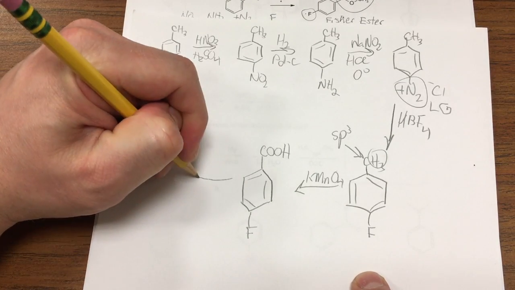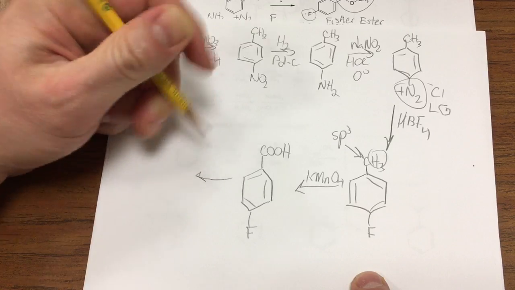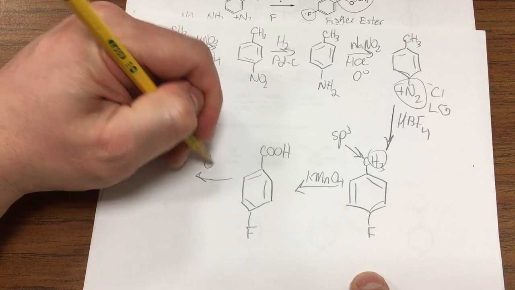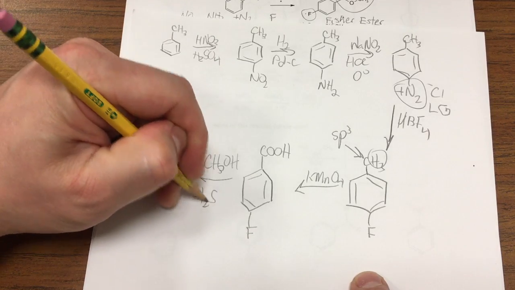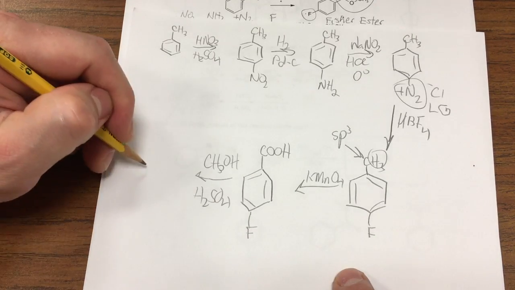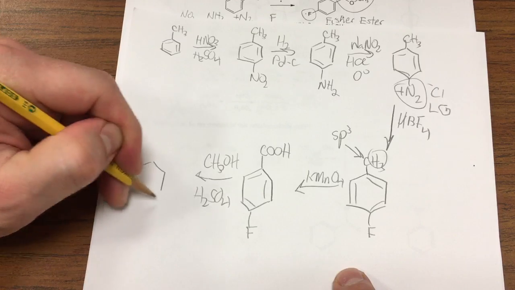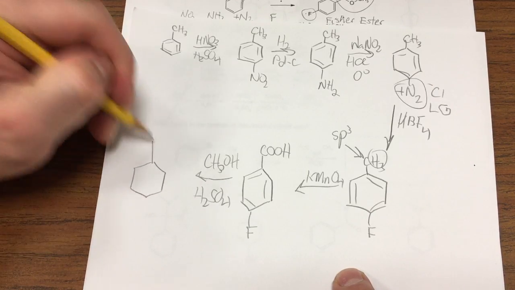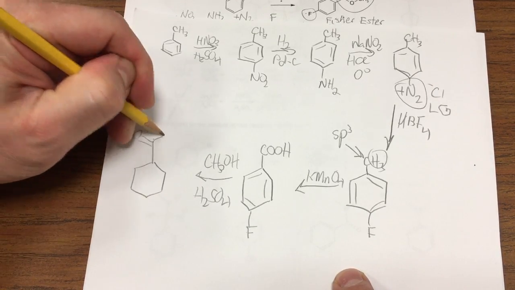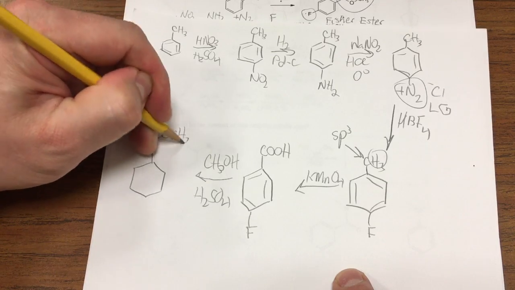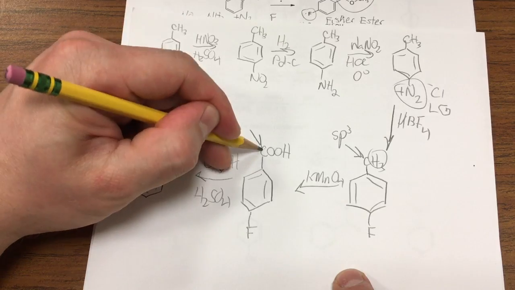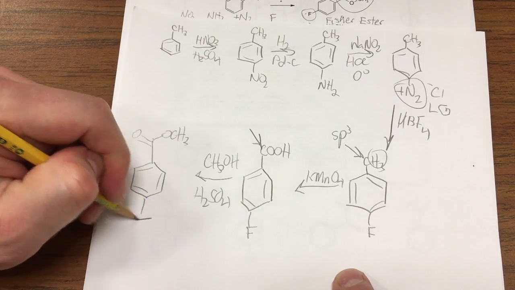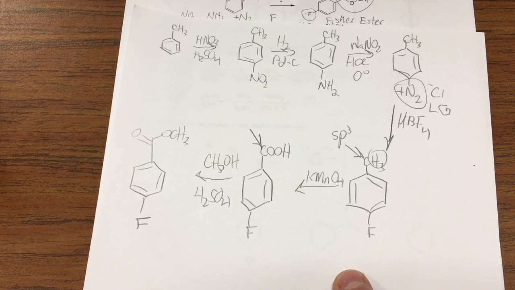And then after we do our Fischer reaction here with methanol and H2SO4, usually this is the classic method, we are going to attach that methoxy group to the carbonyl that is right here. Okay, and there's our target molecule.